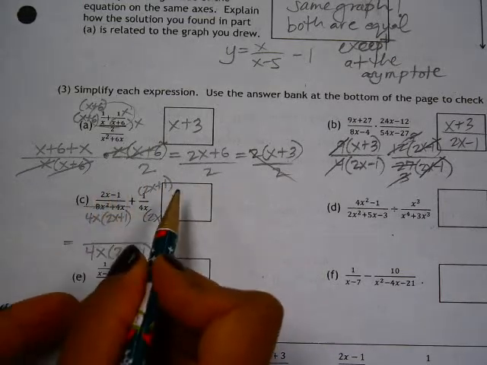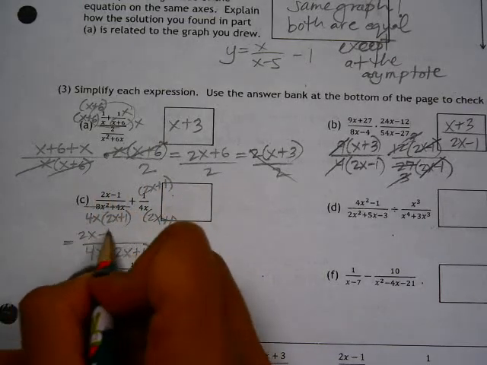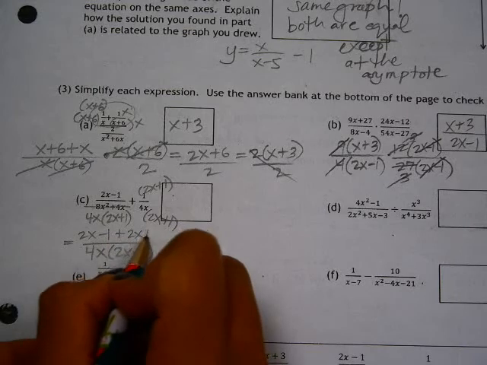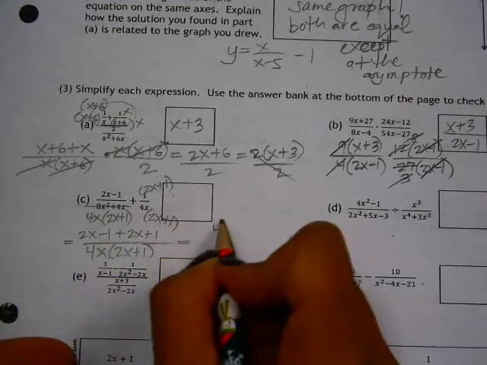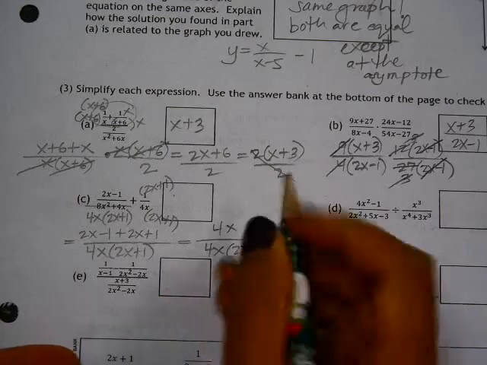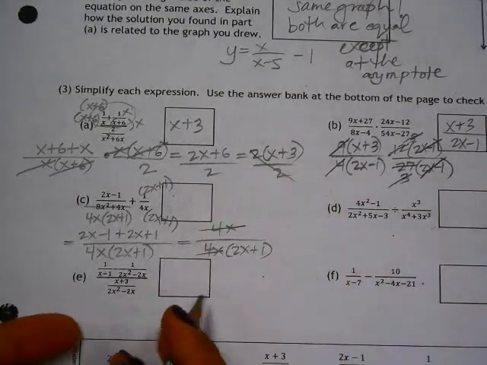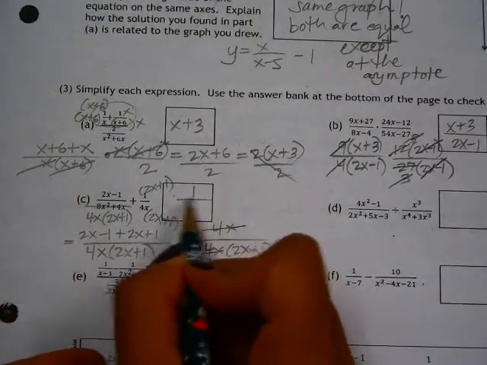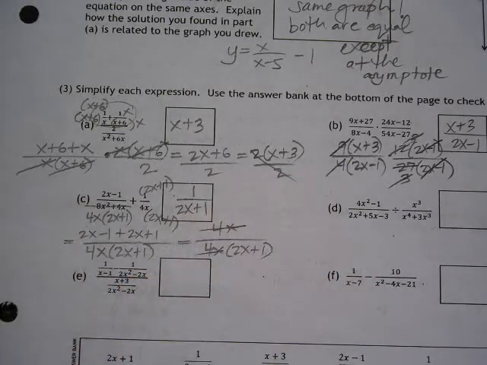Our numerators need to be added. So 2x minus 1 plus 2x plus 1 will be 4x, and then over 4x times the quantity 2x plus 1. The 4x's cancel out, and then we're left with 1 over 2x plus 1.